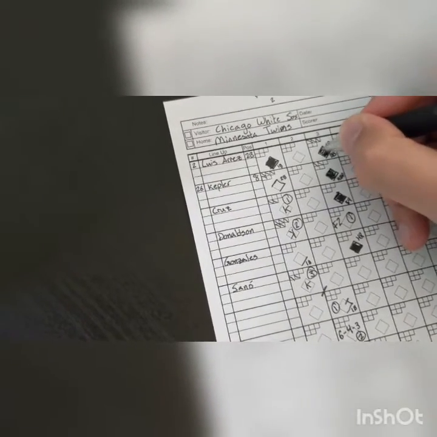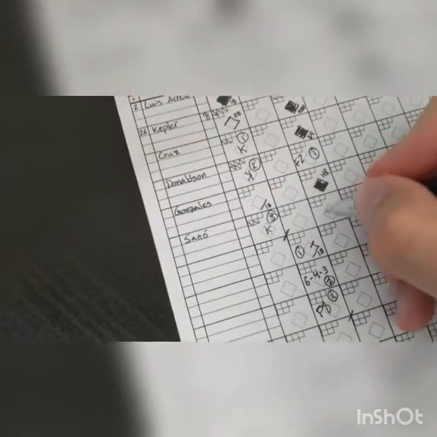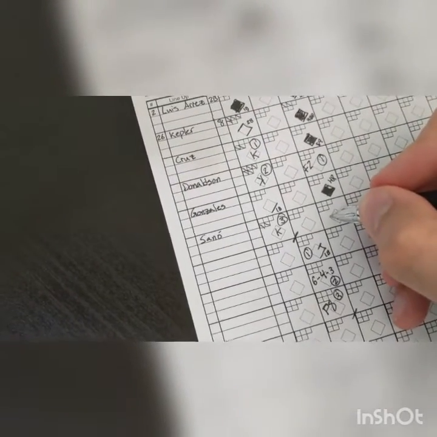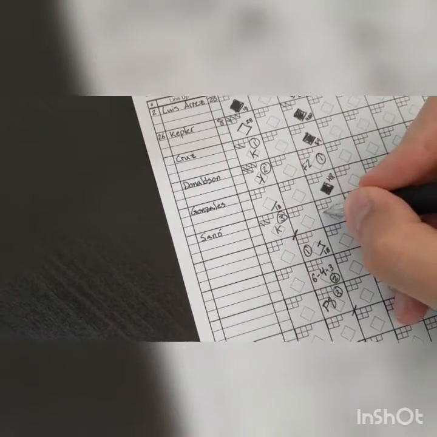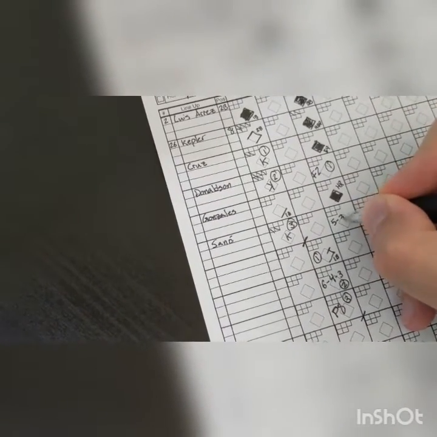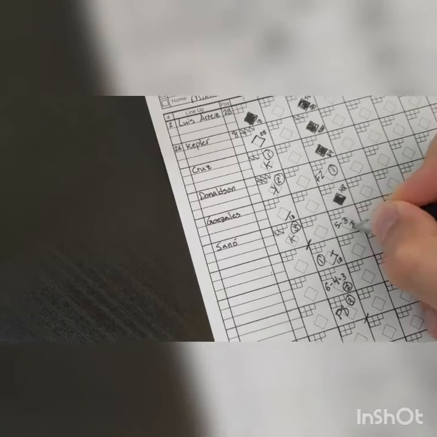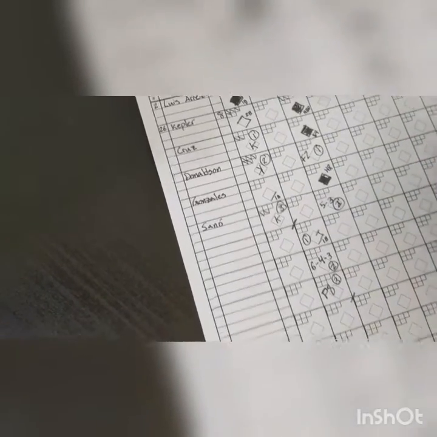So now there's 1 out, no one on base, and Sano hits a weak grounder to third base. The third baseman throws him out at first. So that's going to be a 5-3. That's going to be our second out, so we're going to put a 2 and circle it.